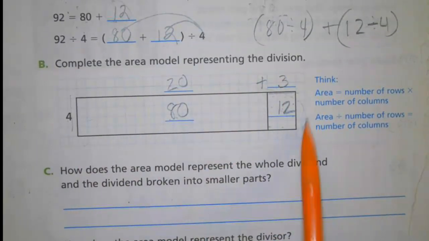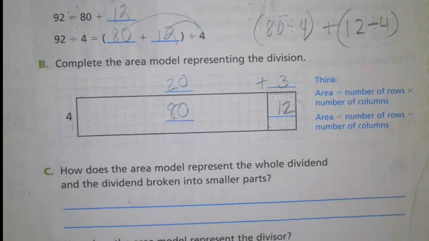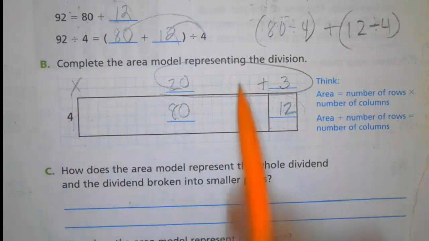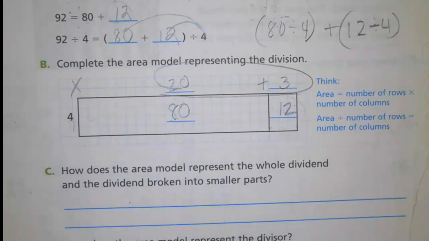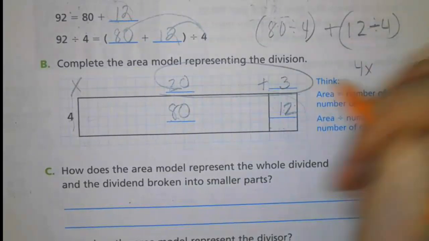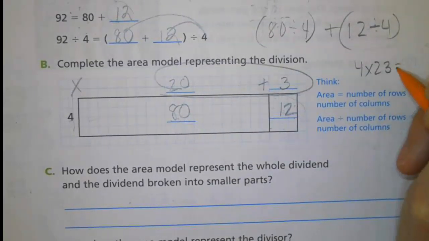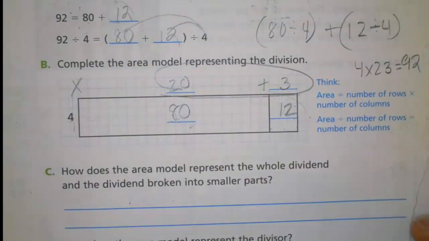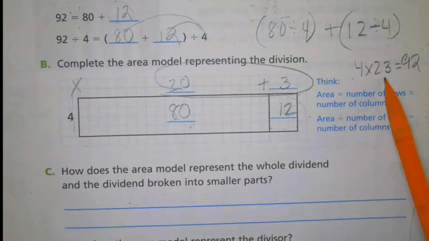So here I've completed my model. Now I need to see, what does it mean? Well, I know 80 and 12 is 92. I already knew that. What did I not know? I didn't know what this length was up here. 4 times what number is equal to that? Okay, well, I know that 4 times 23 is equal to 92, so 92 divided by 4 is 23.